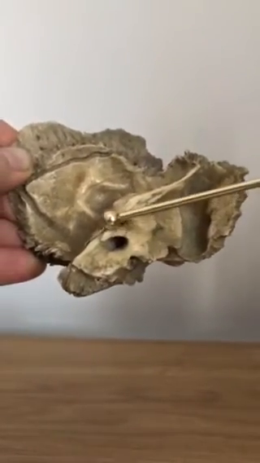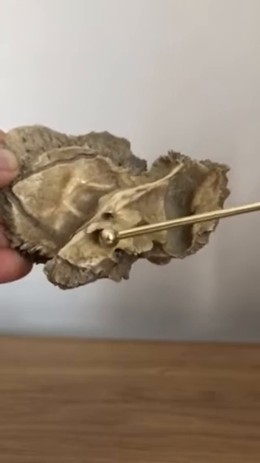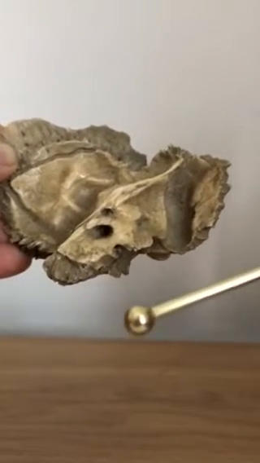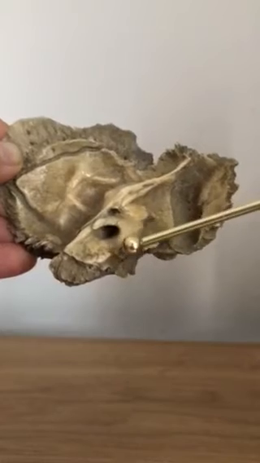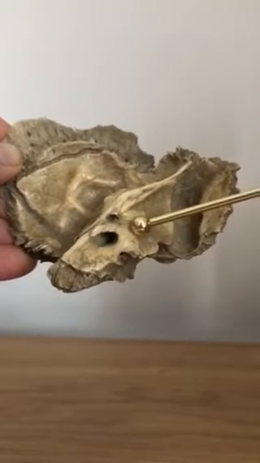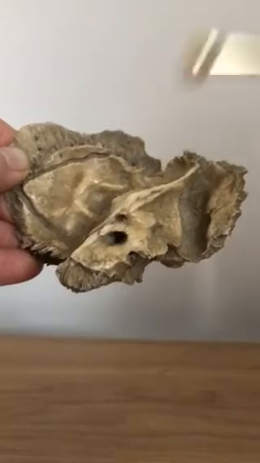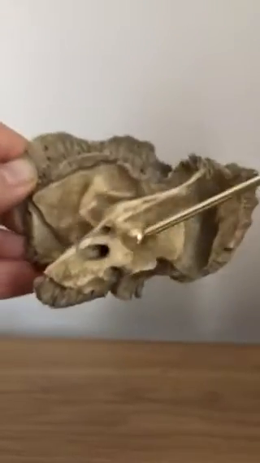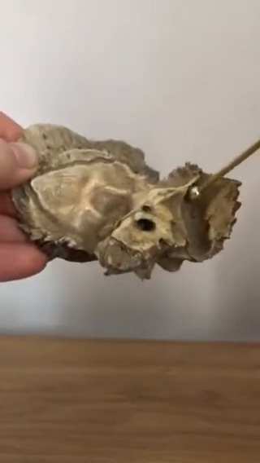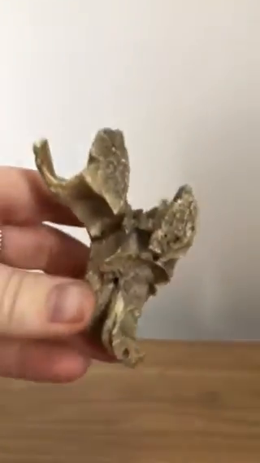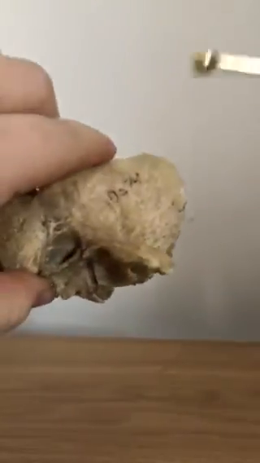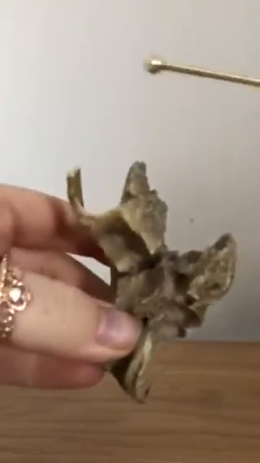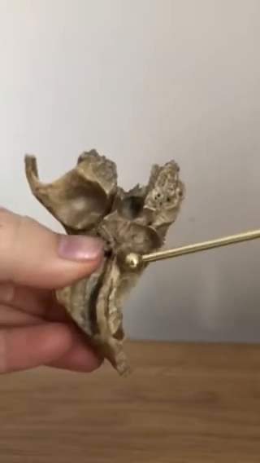This is where the opening for the internal acoustic meatus is found. So this here is the internal acoustic meatus opening, and this is going to transmit the facial and vestibulocochlear nerves. You can find out a lot more about them on the clinical page of this website. Posterior to the petrous portion, as I've said, is this deep groove formed by the sigmoid sinus.